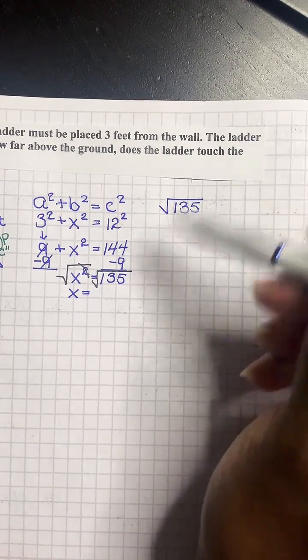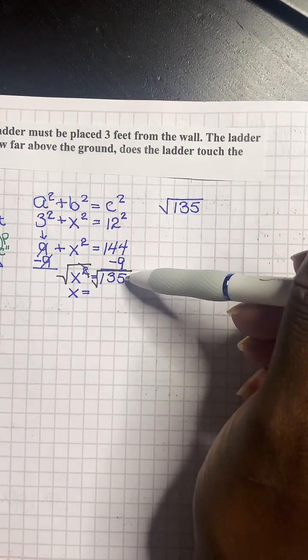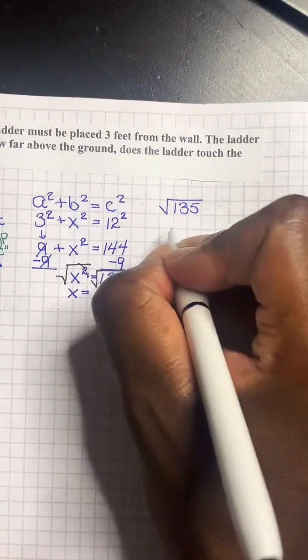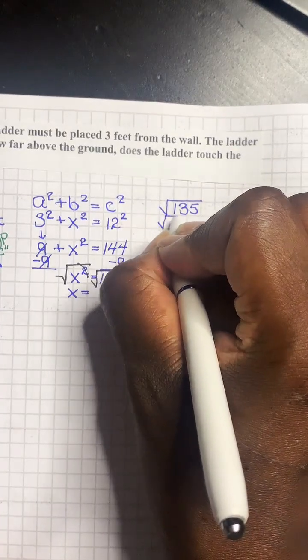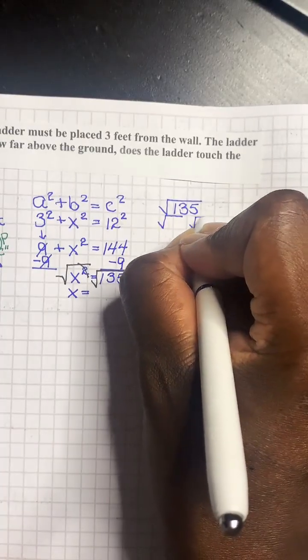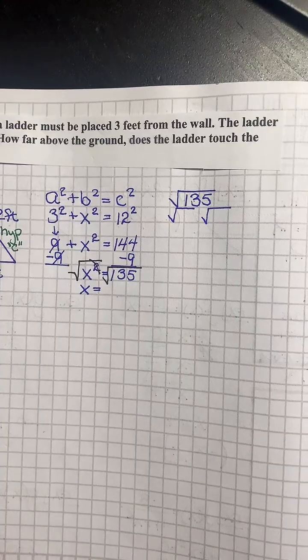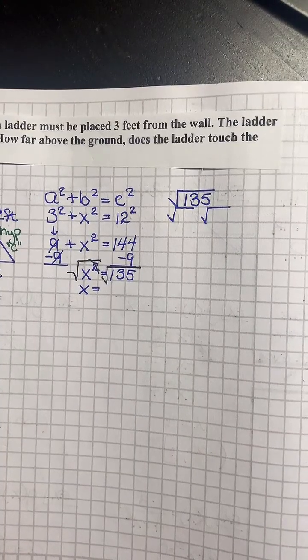I'm like, no. Because right now, we have the square root of 135, but I can break that down into 2 radicals, one possibly being a perfect square root.